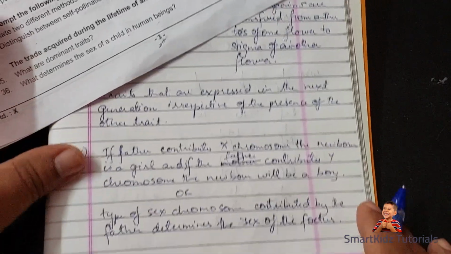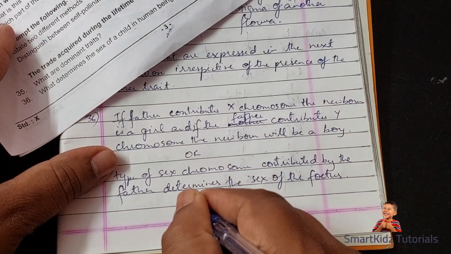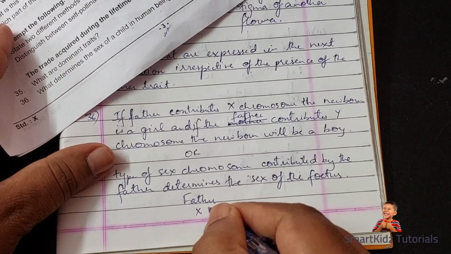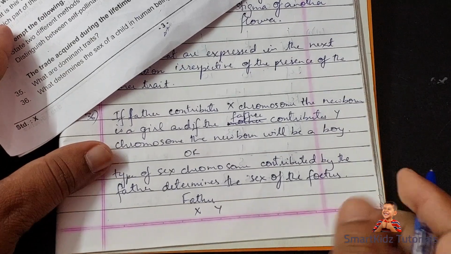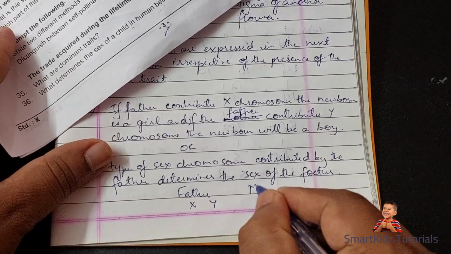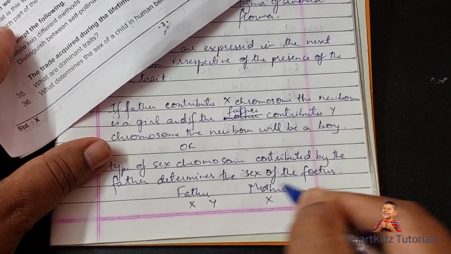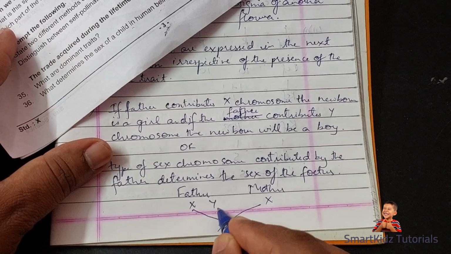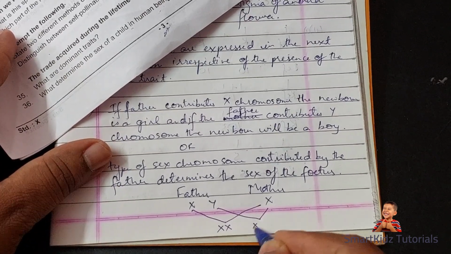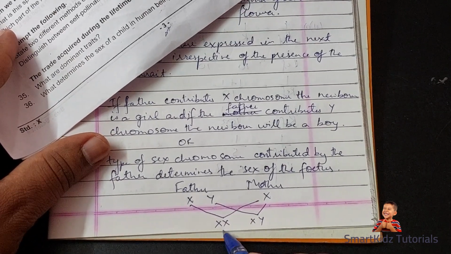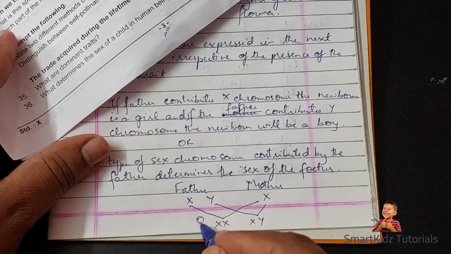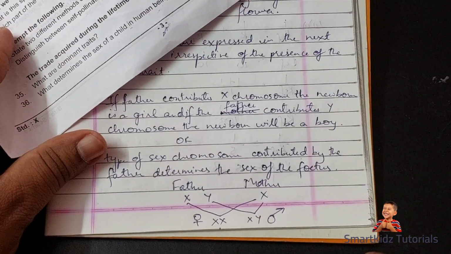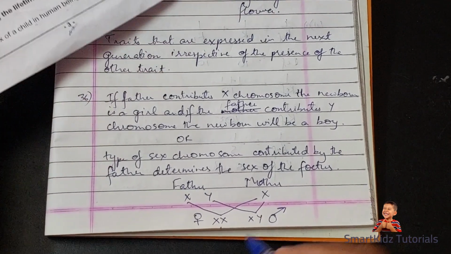So the father gives X or Y, either one, whereas the mother will give only X. If X joins with X, we get XX. If Y joins with X, we get XY. XX is a female and XY is a male. So the father is responsible for this.